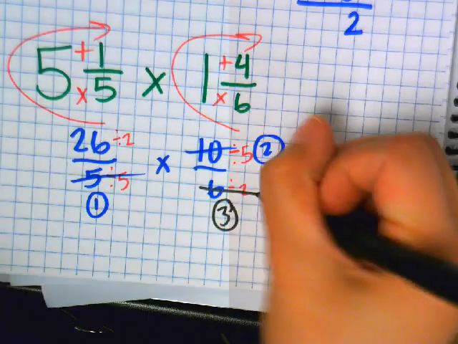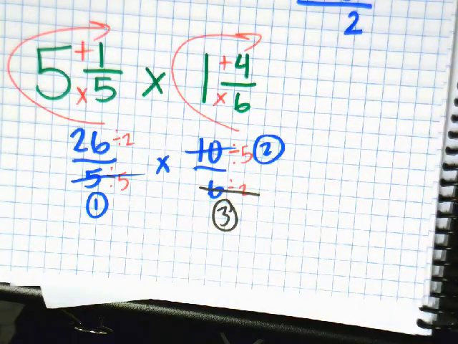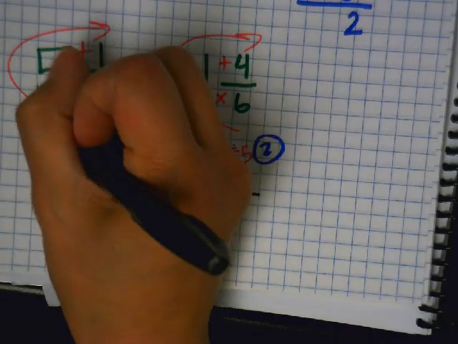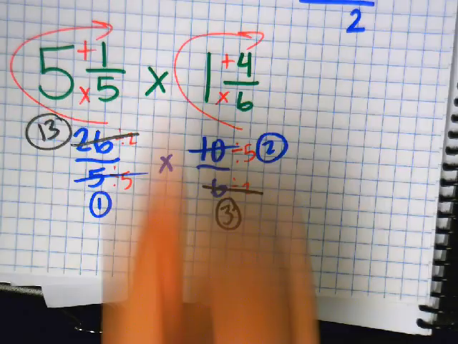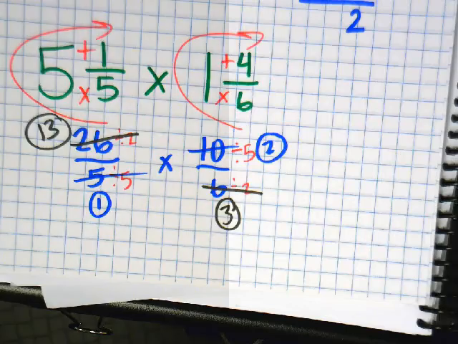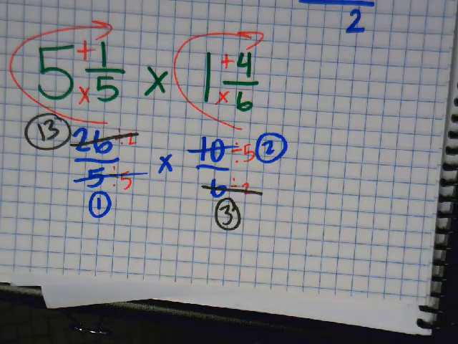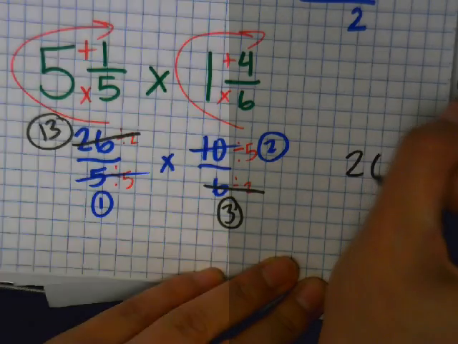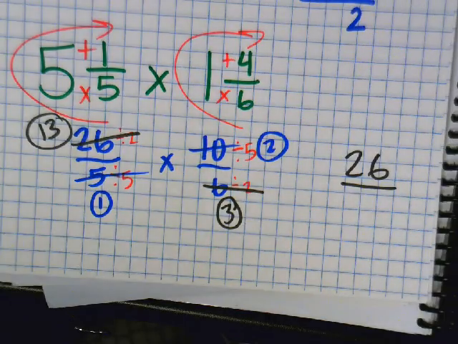Circle it, cross that out. 26 divided by 2 is 13. Very good. 13, circle it, cross it out. 13 times 2, we're going back to 26. We were just there. Okay, 1 times 3, 3.